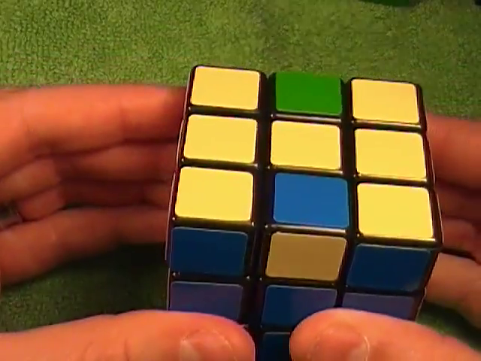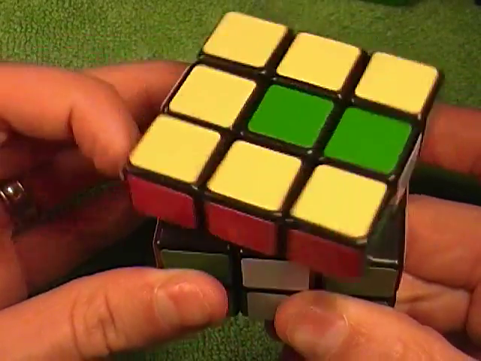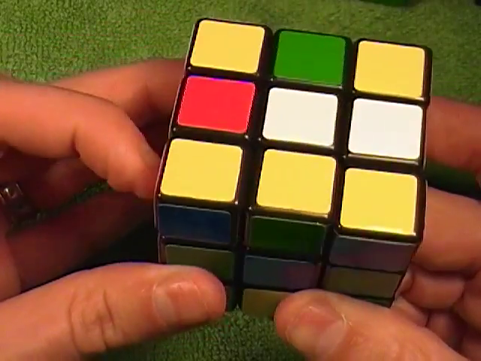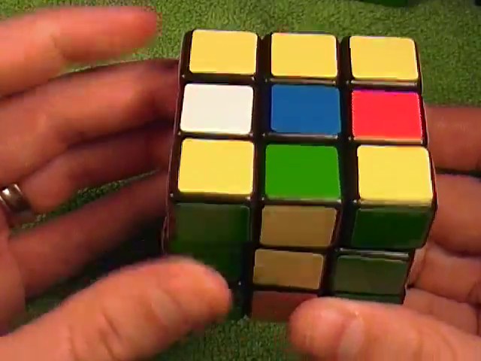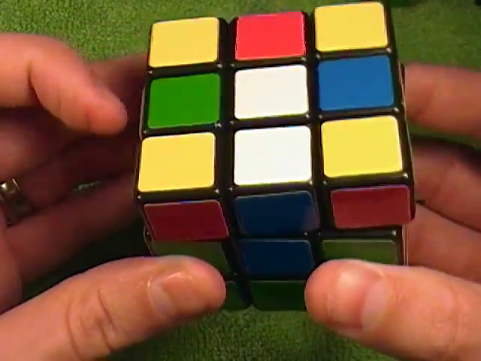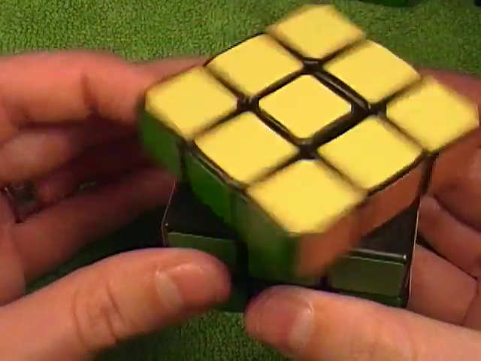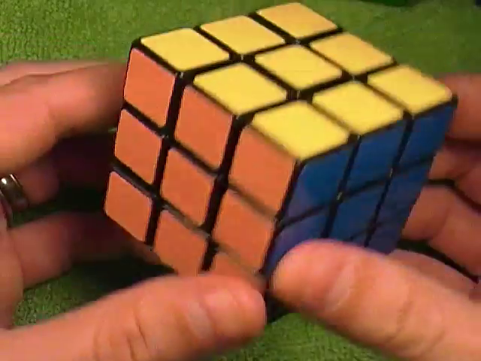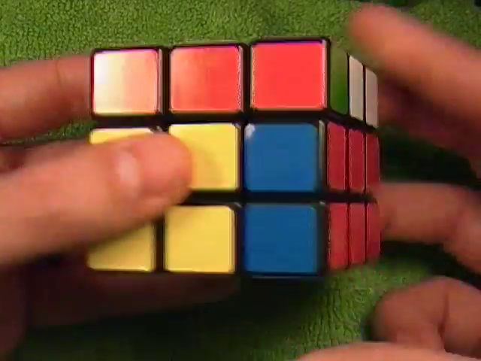You hold it like this, or like this, doesn't matter. You go up, over, up, over, up, over, over, down, over, down, over, down, over, over. Done.